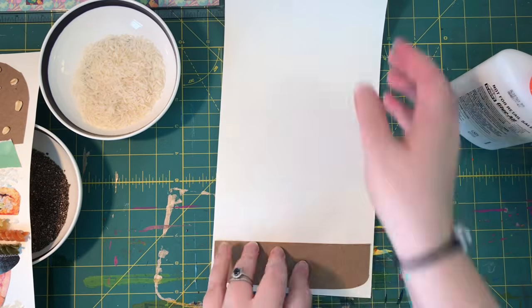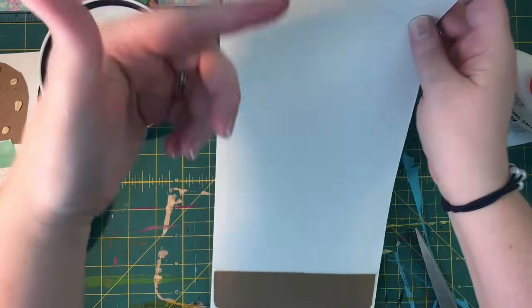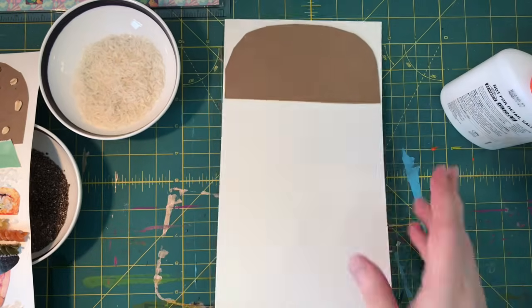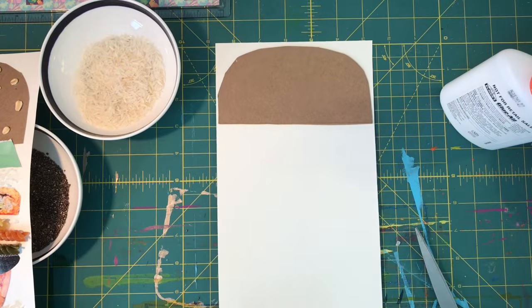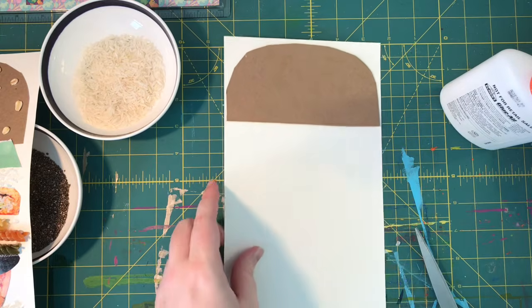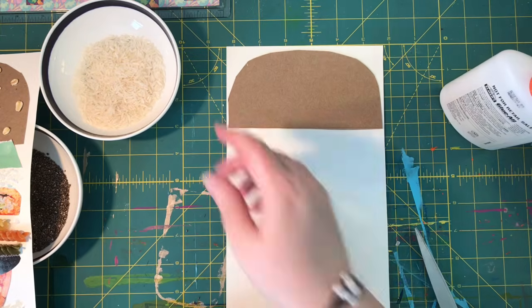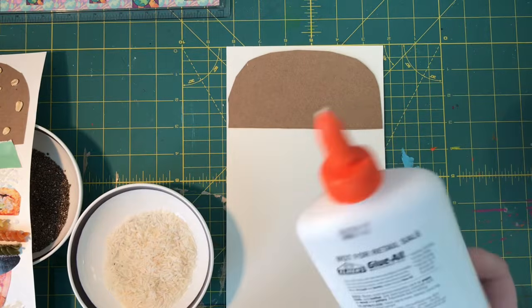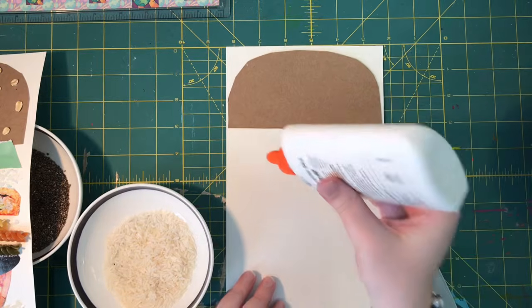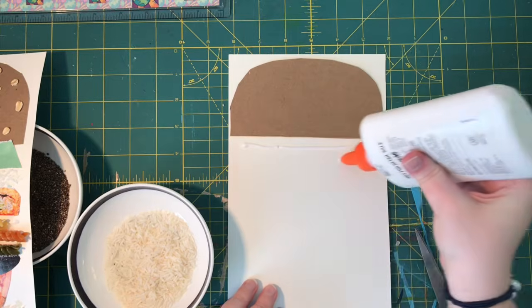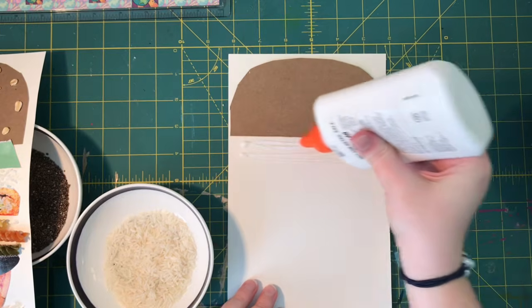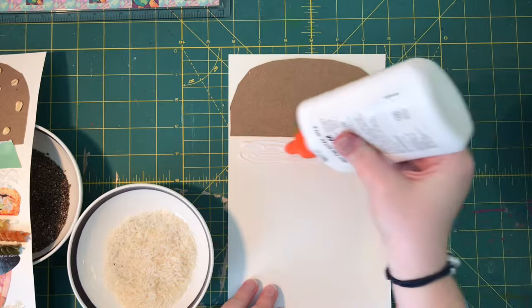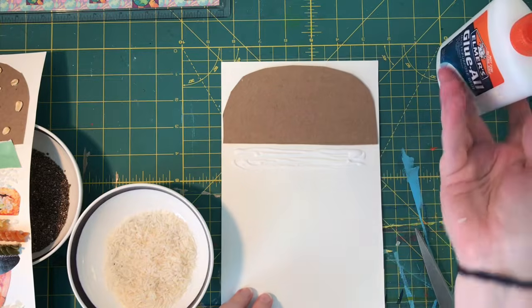Now is the time for you to get creative and start adding all those layers. All of our layers are going to be different, because we're all using different things. If you're trying to get something like rice to stick, you're going to need a liquid glue like this. You're going to almost paint your glue on where you want the rice to go.